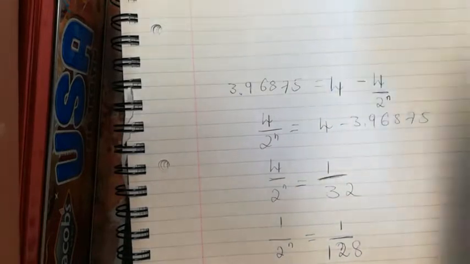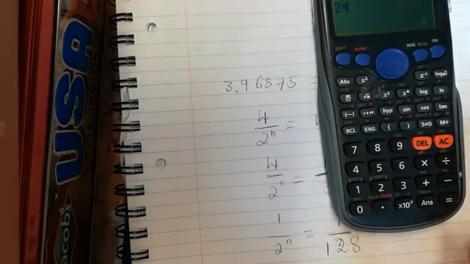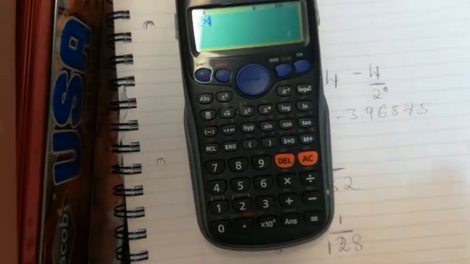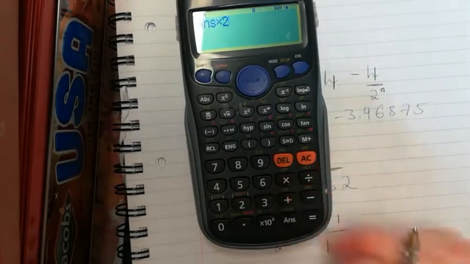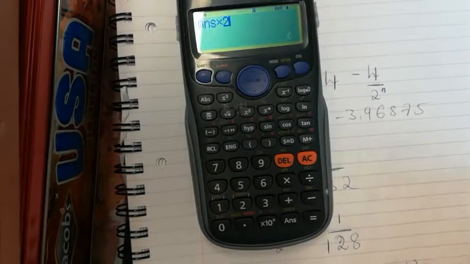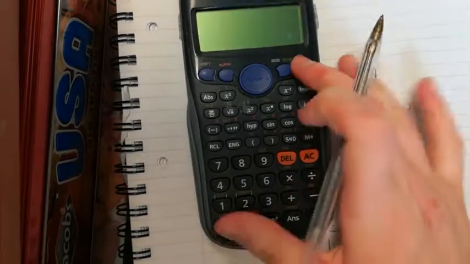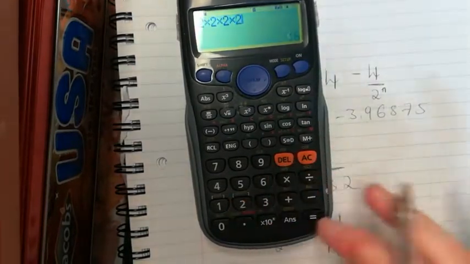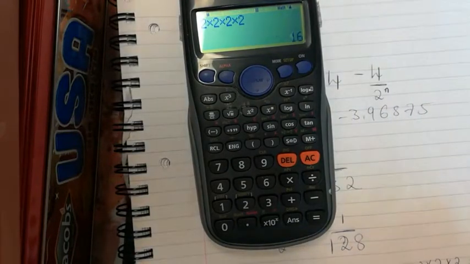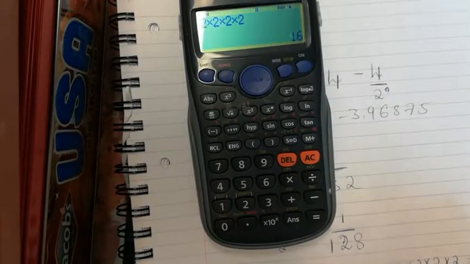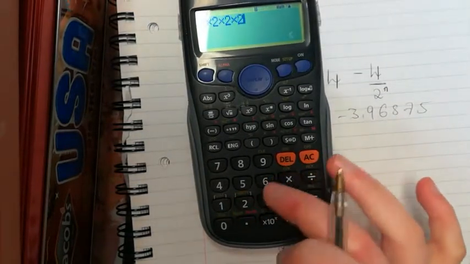So if we want to find our value, let's see if we can write 128 as 2 to the power of something. So 2 by 2 is 4, by 2, so 2 by 2 by 2. Let's get to the power of 4 first: 2 by 2 by 2 by 2 is 16. So let's get to the power of 6. So 2 to the power of, so 2 by 2 by 2 by 2.